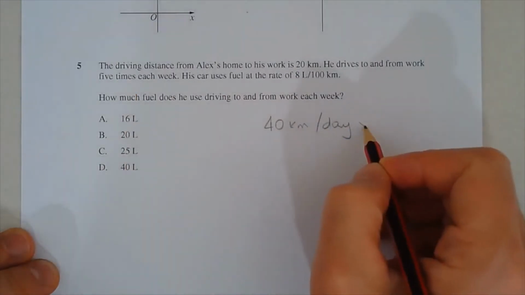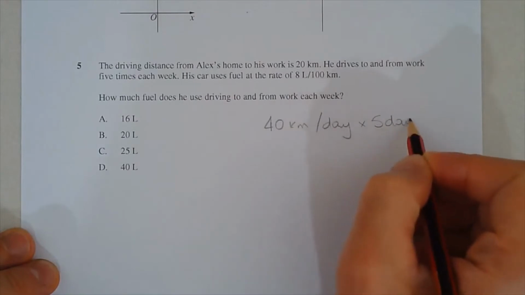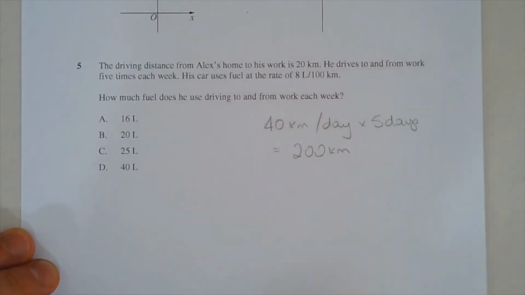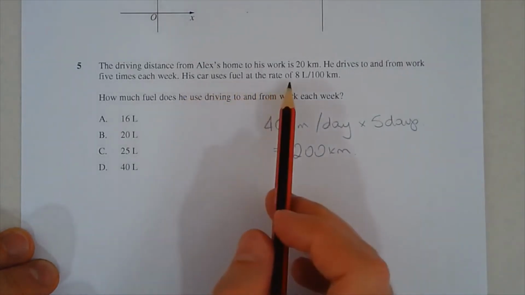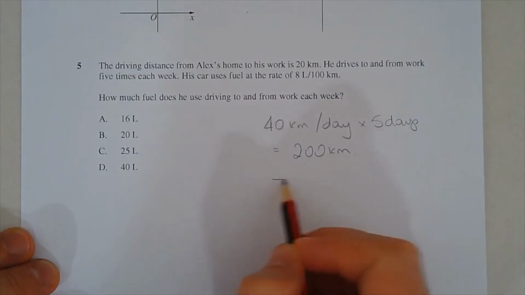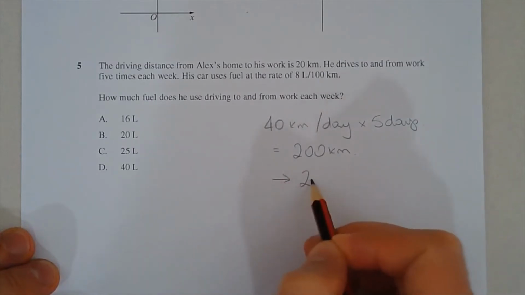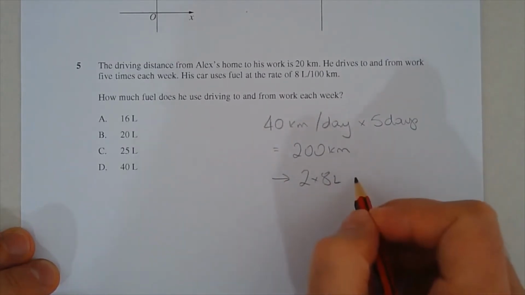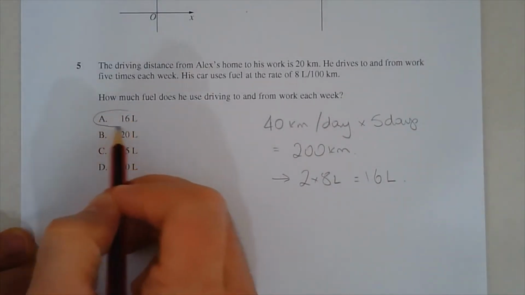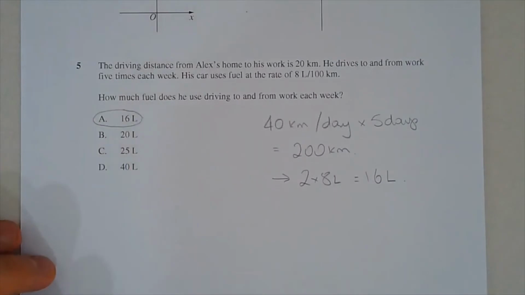So it's 40 kilometers per day, 5 times each week. That's going to be 200 kilometers. His car uses fuel at the rate of 8 liters per 100 kilometers. We have 200 kilometers here, so this implies it's going to be 2 times 8 liters, which is 16 liters of fuel for the week. Option A.